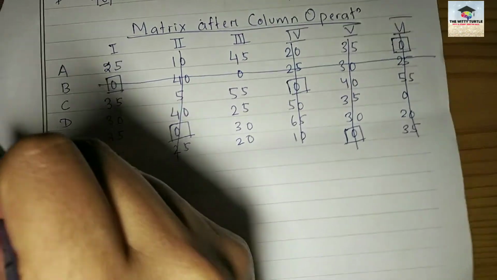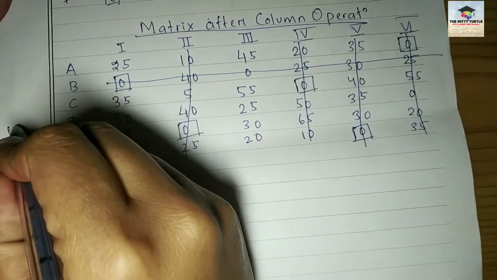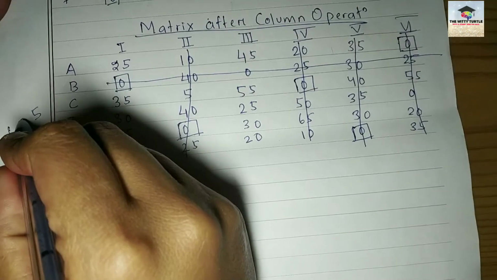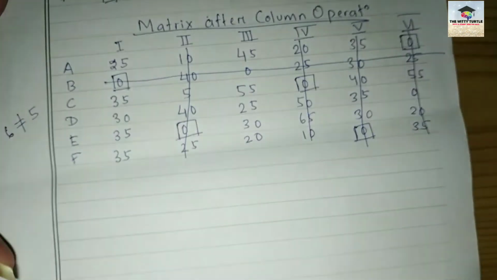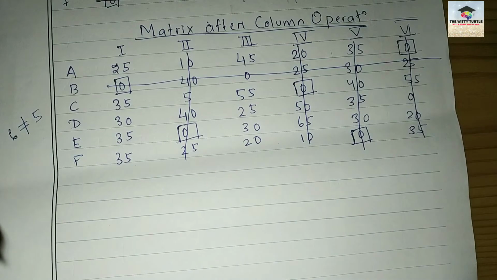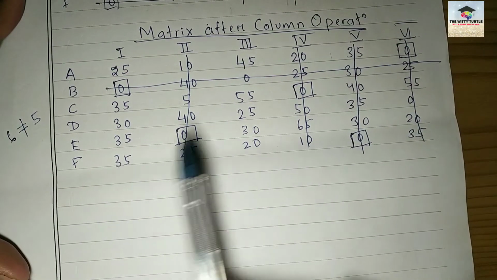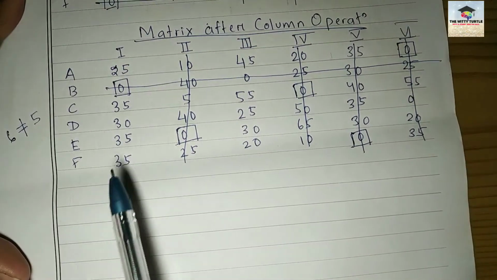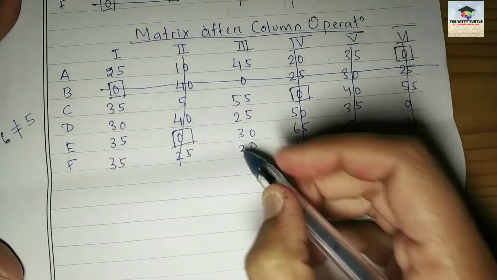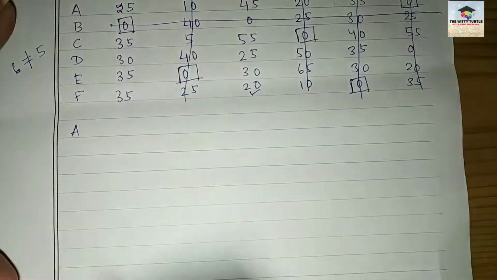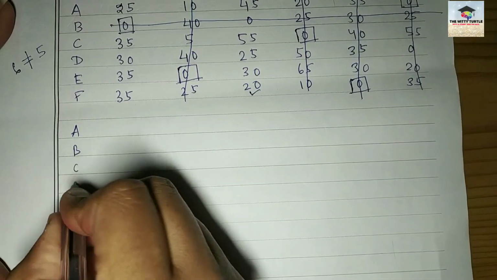But here your order is what? Your order is 6 and you have only 5 zeros. So you do not reach optimality because these two do not match, right? Understood? Now again we have to repeat the same procedure. What is the same procedure? Find out the minimum number amongst the uncut numbers. What is the minimum number? It is 20. 20 is the minimum number, right? So again you have to make another matrix.